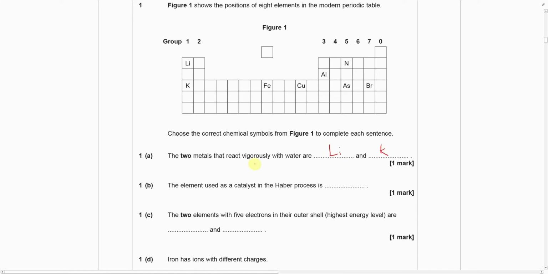Next question, the element used as a catalyst in the Haber process is, it's this one here, just one you have to remember, iron. It's one of the 4 conditions that you have to remember in the Haber process. And then 1C, the 2 elements with 5 electrons in their outer shell, highest energy level. It's in this group here. It's obviously 5 in their outer shell, so it's nitrogen and arsenic. Again, I'm just putting the symbols rather than writing the elements' names out.